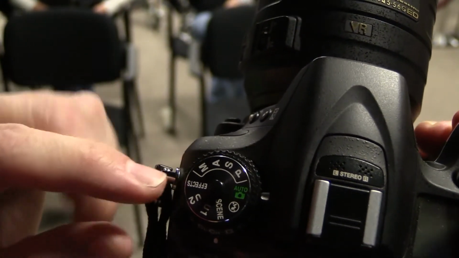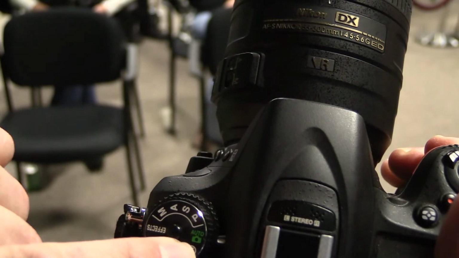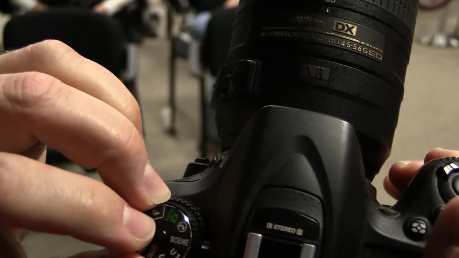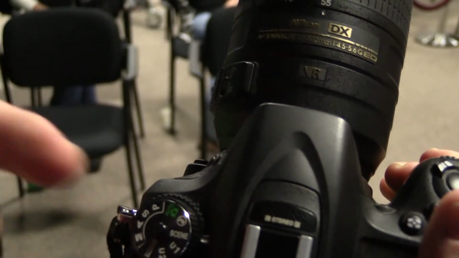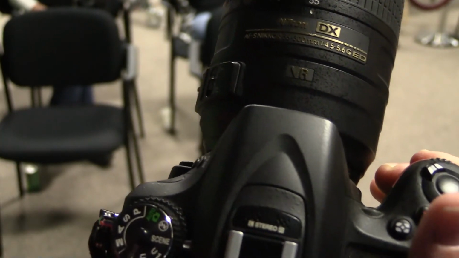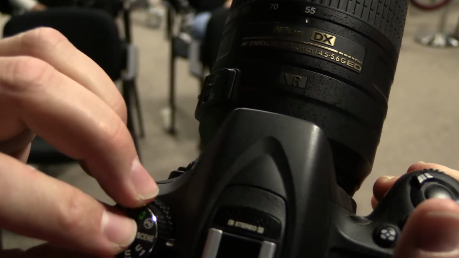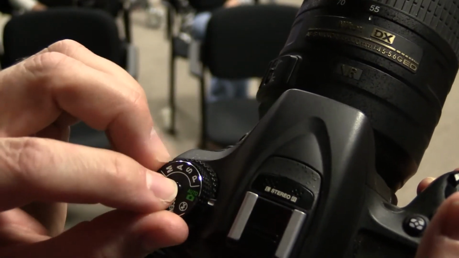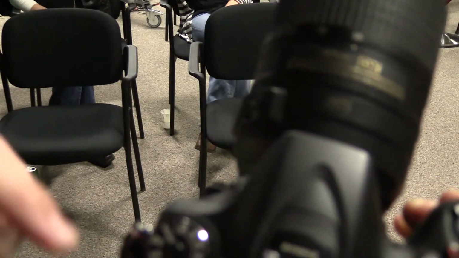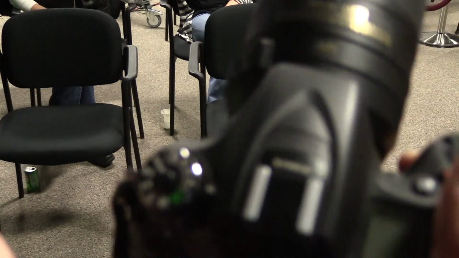Okay. So here is an auto mode. This one here is a scene mode. And in the scene mode, there's lots of specific situations that are set up. And then the other modes that you see here, the M, A, S, P, can you see that?